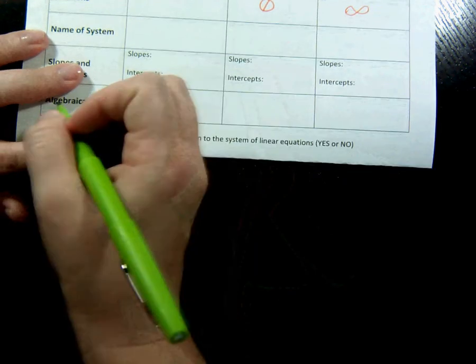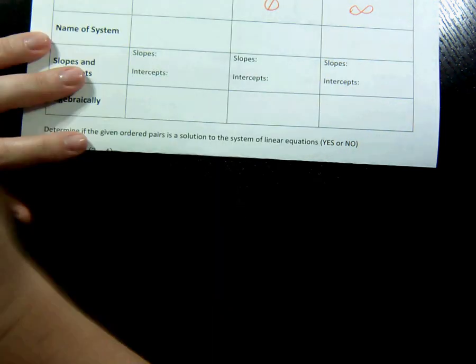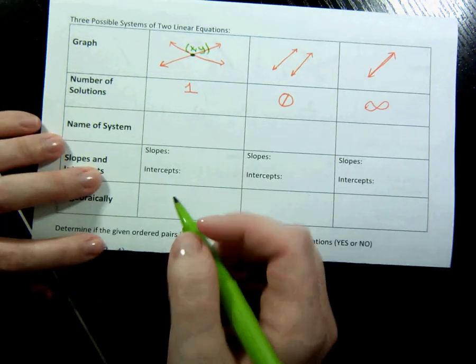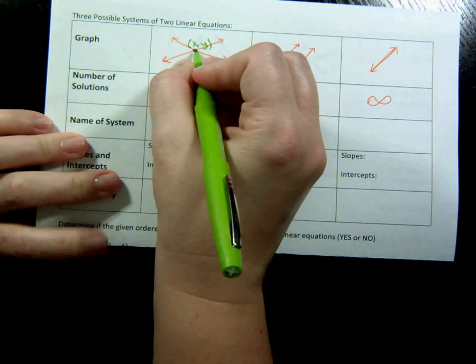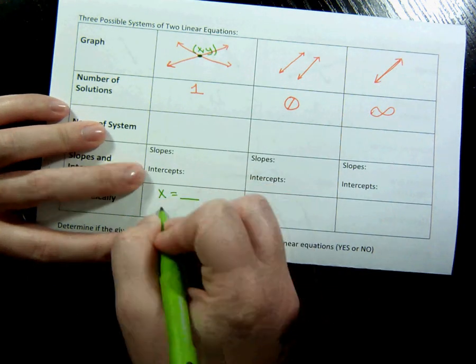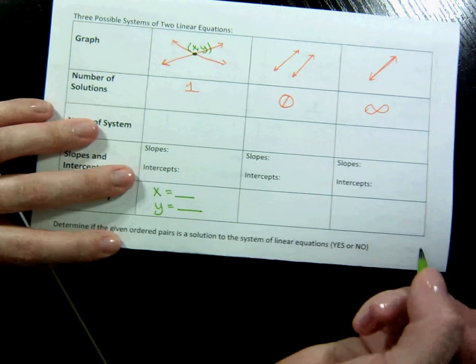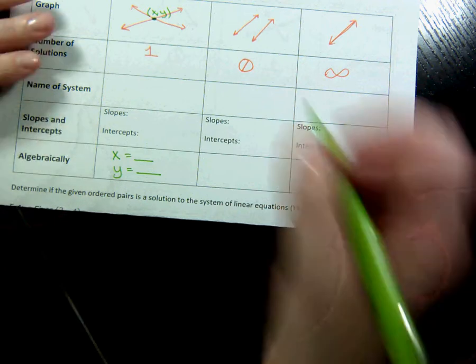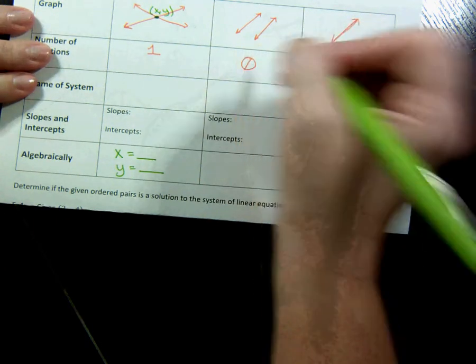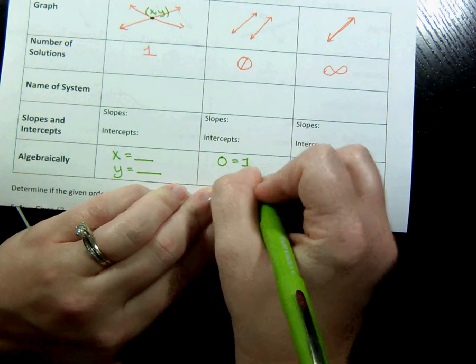But if we think about this algebraically, if we have one nice XY solution, one point where they cross, algebraically we're going to get down to x equals some number and y equals some number. Nice, pretty two answers. If we have no solutions, we're going to get down to something like 0 equals 1.